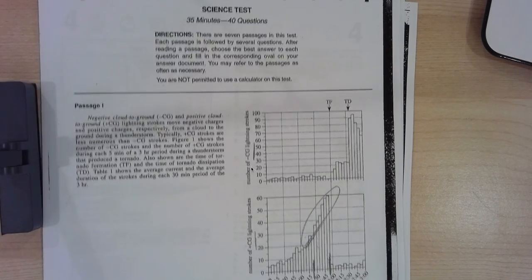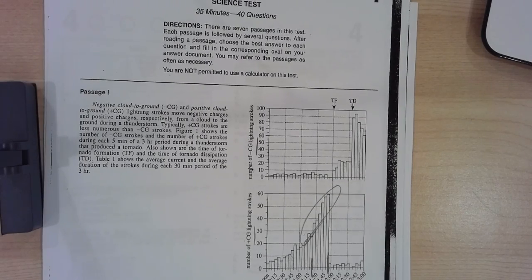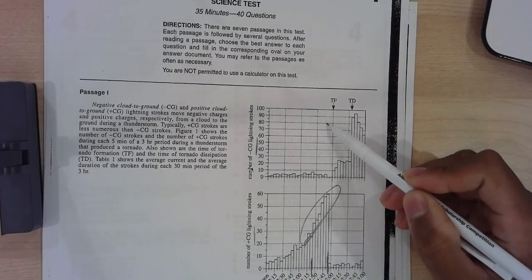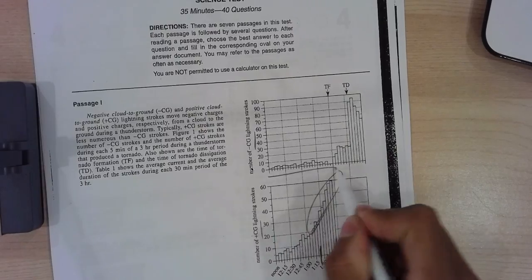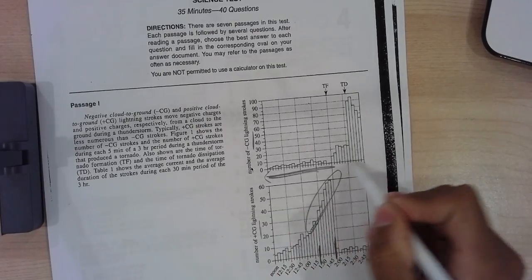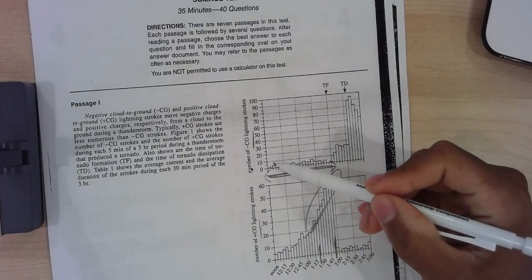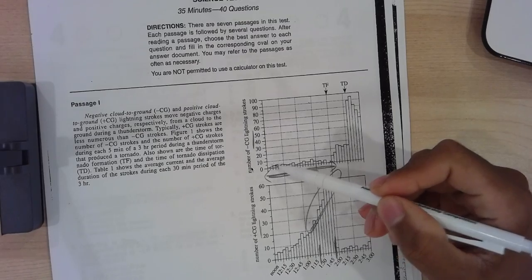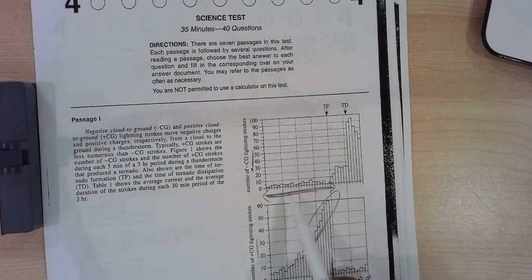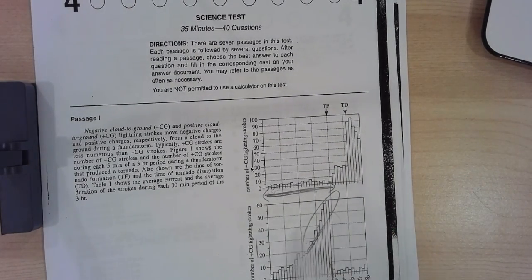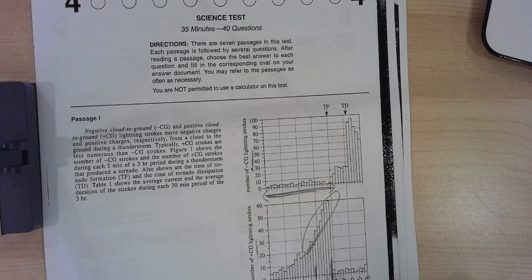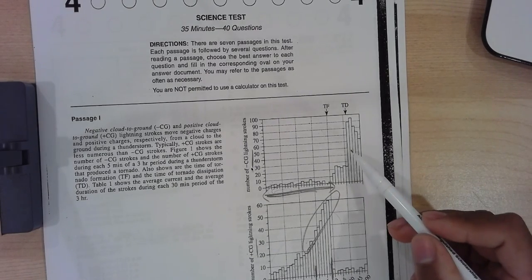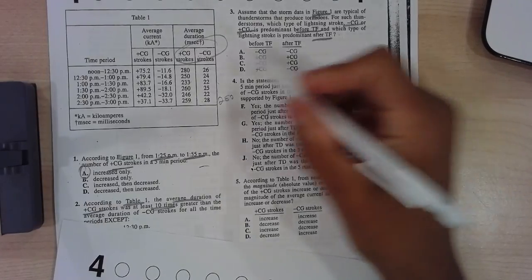Good, but the one thing you said was you're looking at the point immediately before. You should be looking at everything before. All of these. So you're trying to see how many lightning strikes there are. So there's not a lot here, but there's a lot more here. So for each time period, there's a lot more before for positive, but after it's more of negative. So before it's positive, after it's negative, so that's why it's D.